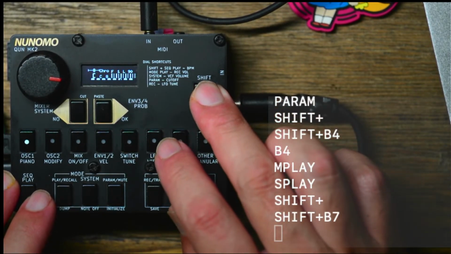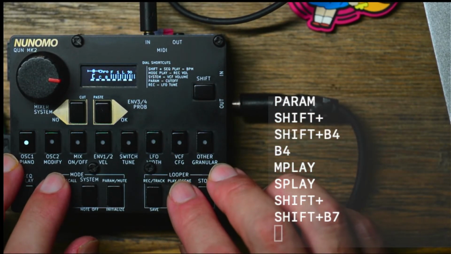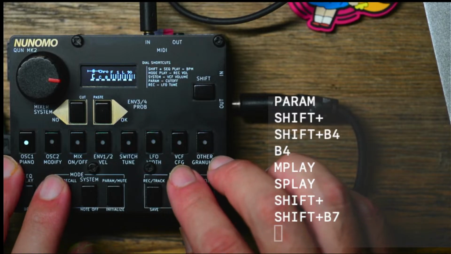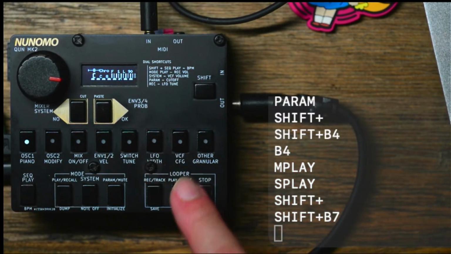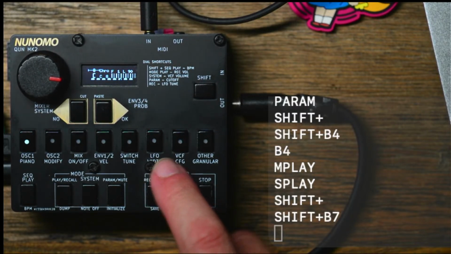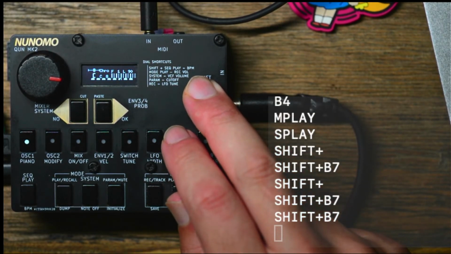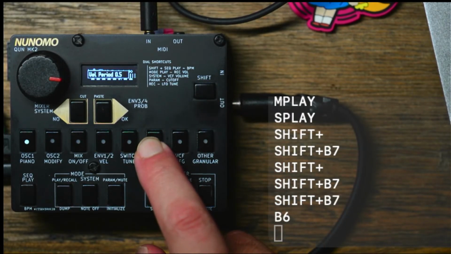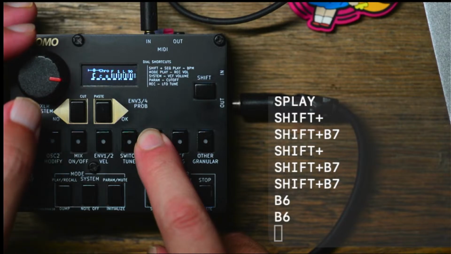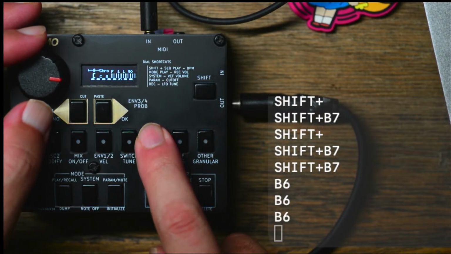Okay, then I wanna add some groove. So the easiest way is to go to config mode and change the velocity period to something else.